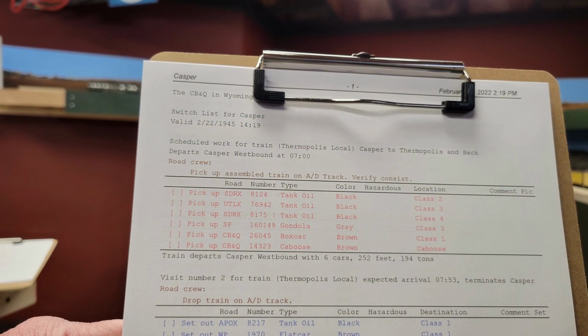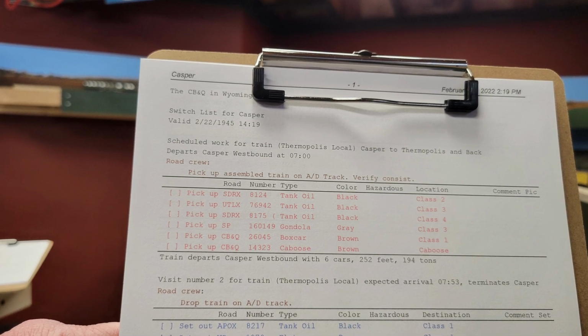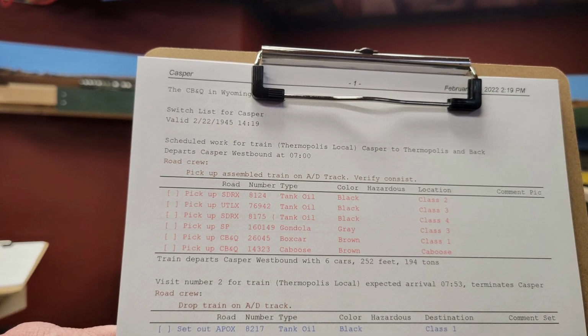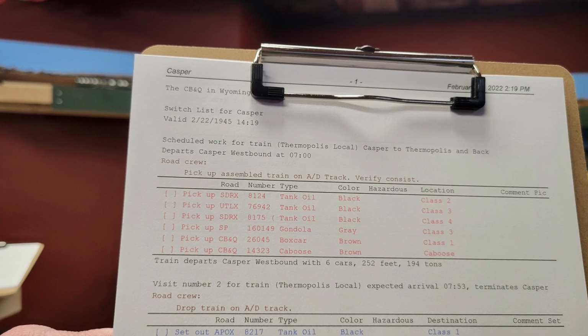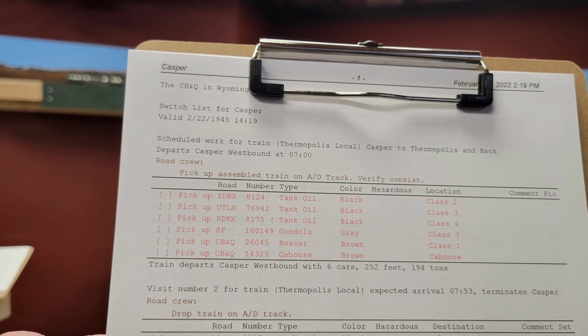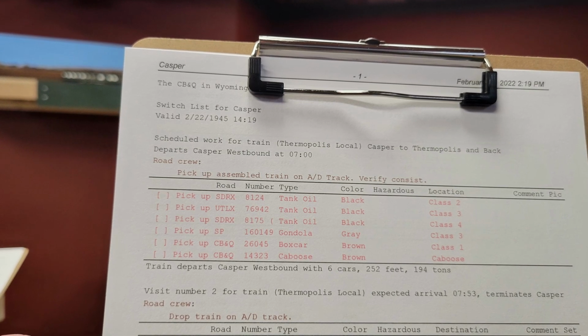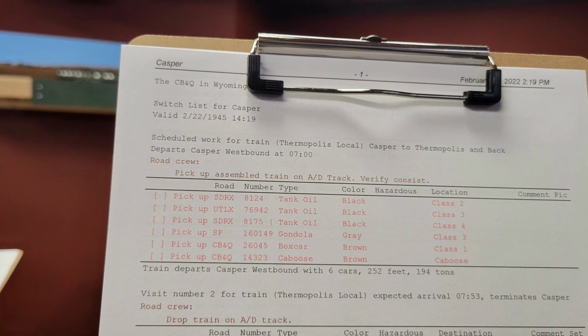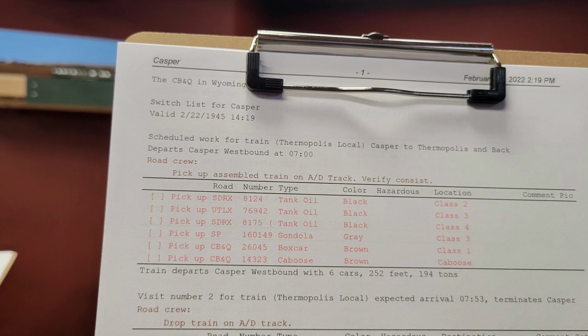Here's the manifest for the Thermopolis train. You can see that there's only 5 cars plus the caboose going out today, an easy load for the Consolidation. The train that will return tonight will bring in almost twice as many cars, but with the easy grades on this part of the line, it will still be no problem for the 2-8-0.